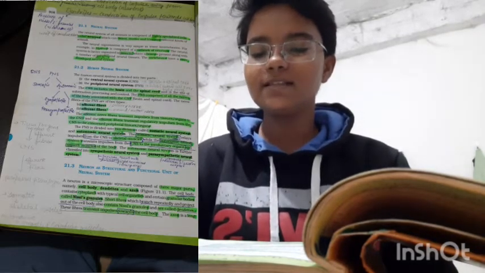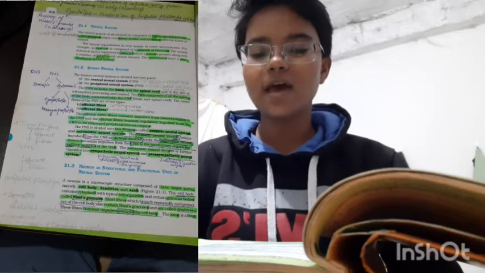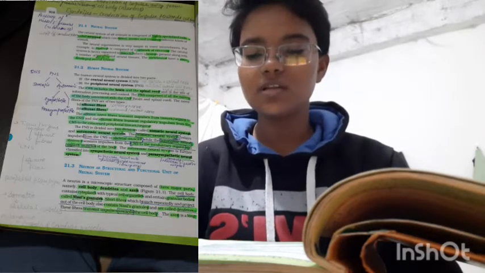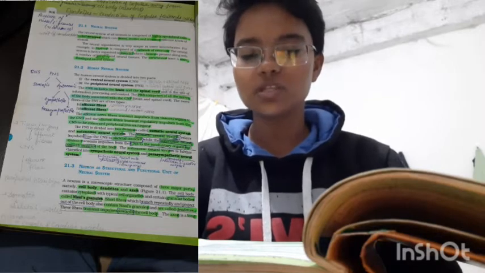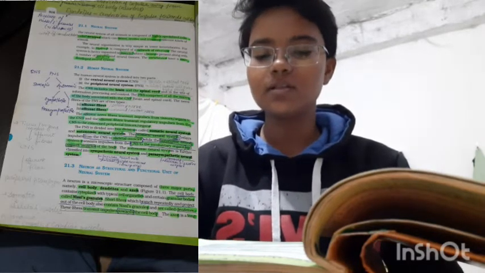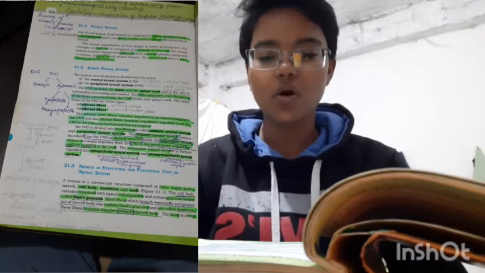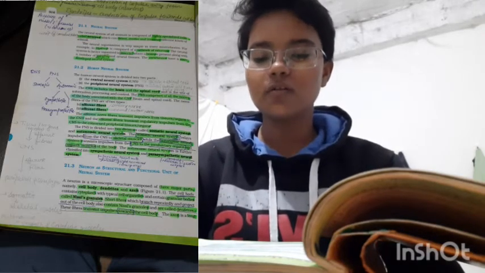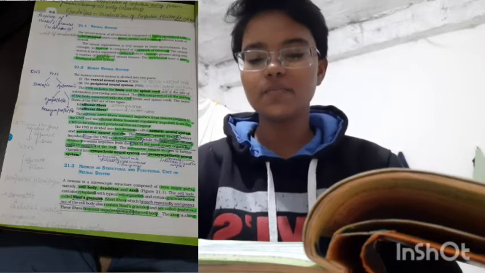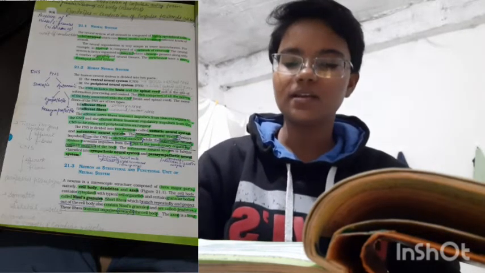The PNS is divided into two divisions called somatic neural system and autonomic neural system. The somatic neural system relays impulses from the CNS to skeletal muscle, while the autonomic neural system transmits impulses from the CNS to involuntary organs and smooth muscles of the body. The autonomic neural system is further classified into sympathetic neural system and parasympathetic neural system.